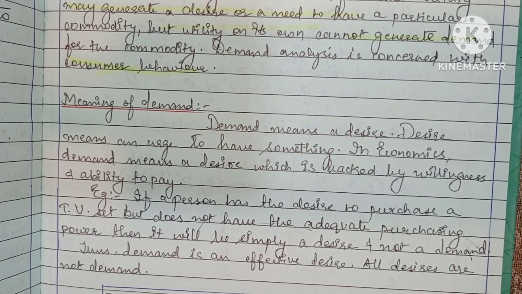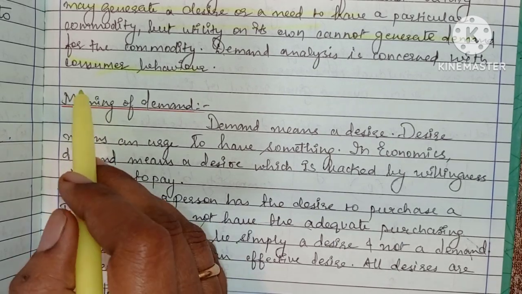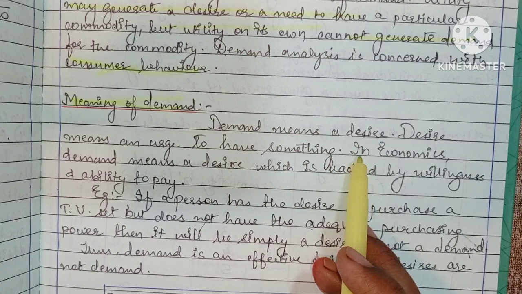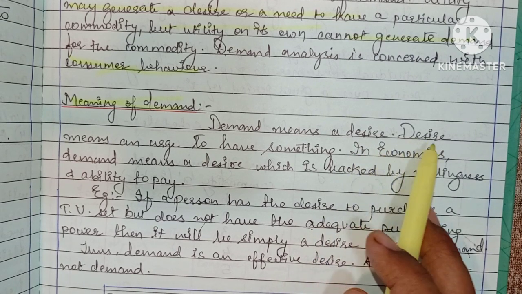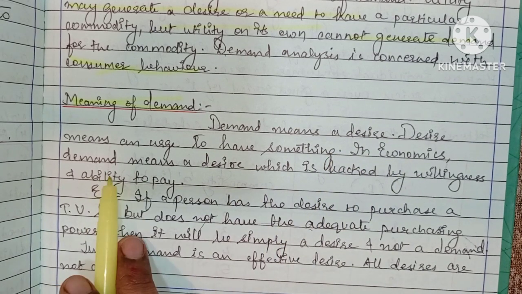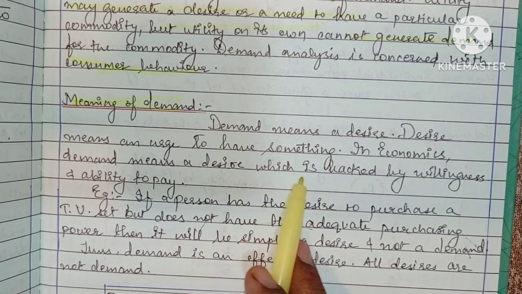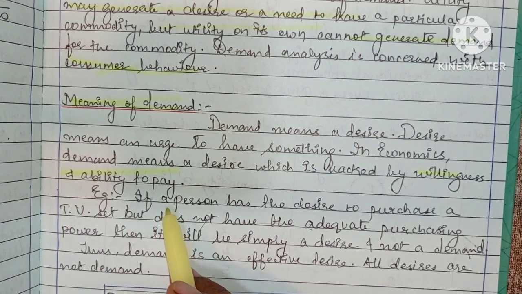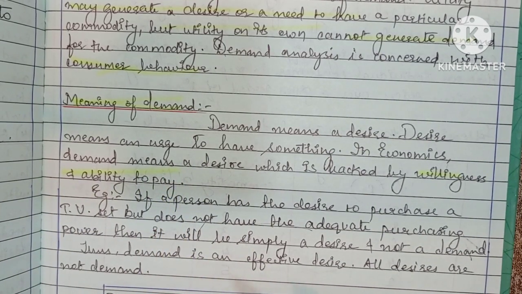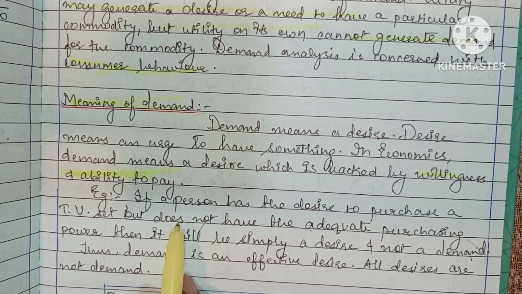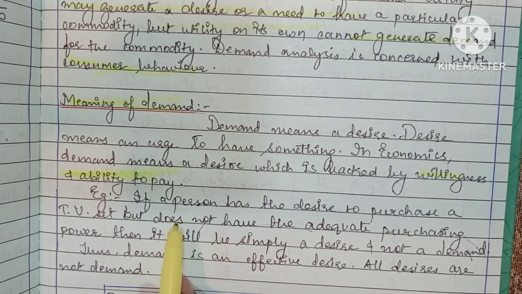Let's see what is the meaning of demand. Demand means a desire. We say in Hindi as ichha. Desire means an urge to have something. In economics, demand means a desire which is backed by willingness and ability to pay. Suppose you want to buy an iPhone. Just a desire is not enough. You need to have the willingness and ability to pay for that mobile. Then only you can say you have a demand.